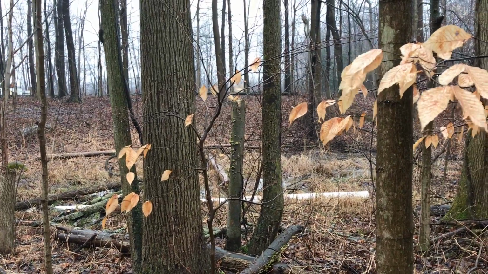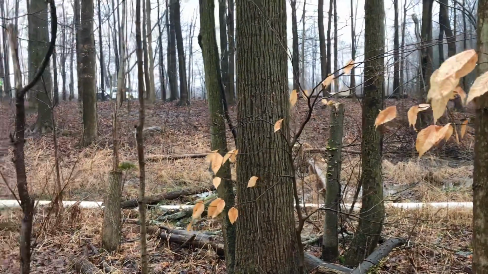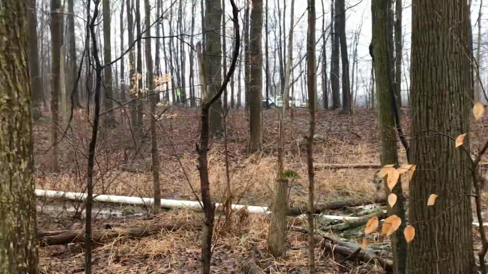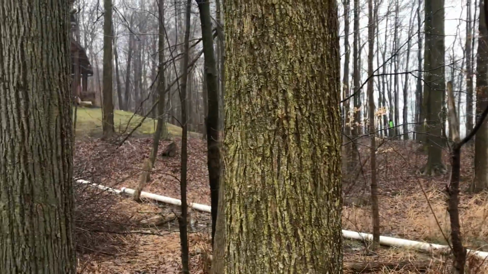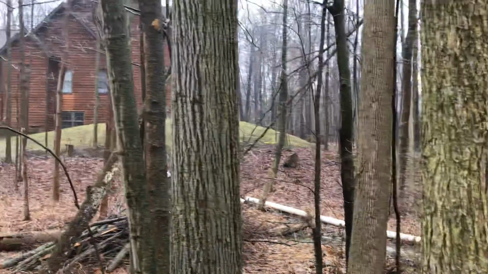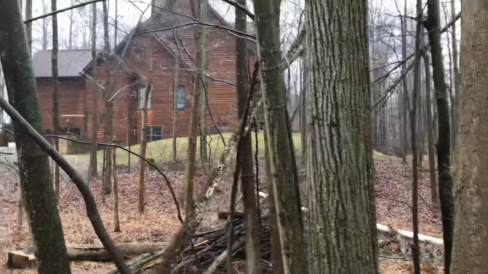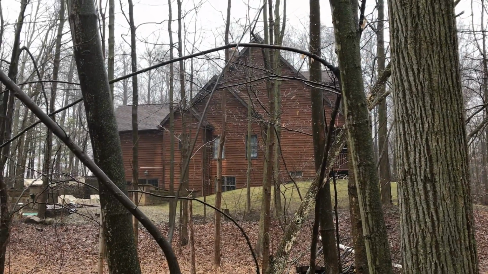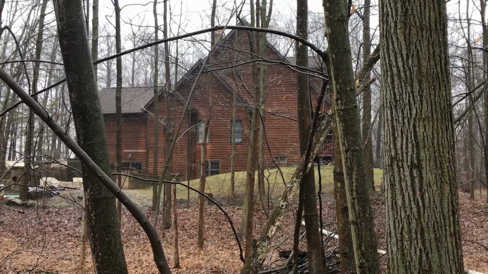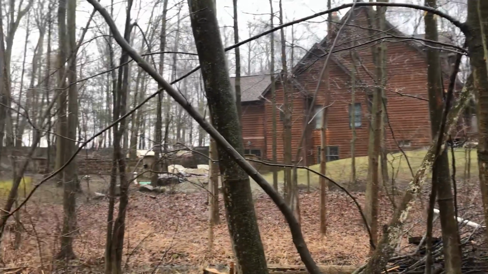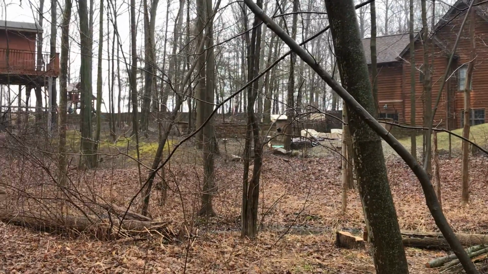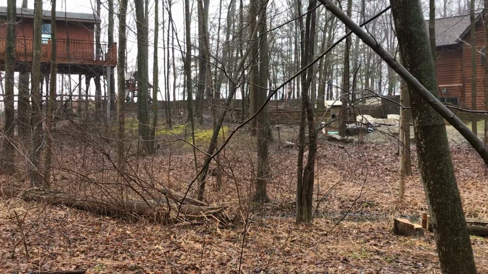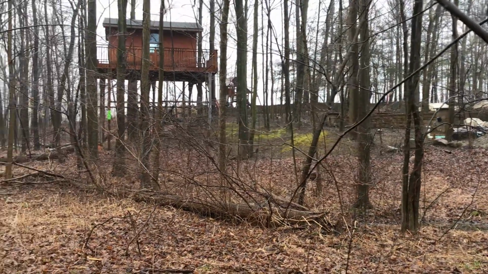So I'm facing south and I'm turning now east towards my house. So this area would be occupied by the building I'm trying to construct.